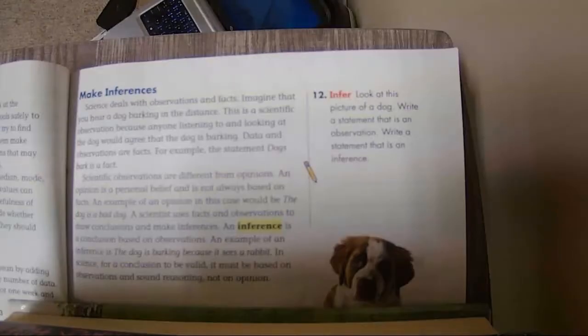Make inferences. Science deals with observations and facts. Imagine you hear a dog barking in the distance. This is a scientific observation because anyone listening to and looking at the dog would agree that the dog is barking. Data and observations are facts. For example, the statement, "dogs bark," is a fact. Scientific observations are different from opinions. An opinion is a personal belief and is not always based on facts. An example of an opinion in this case would be, "the dog's a bad dog."